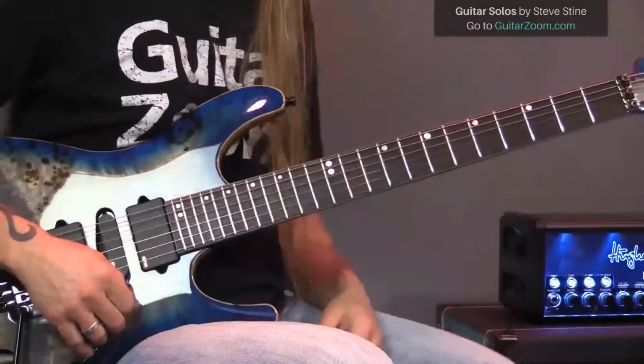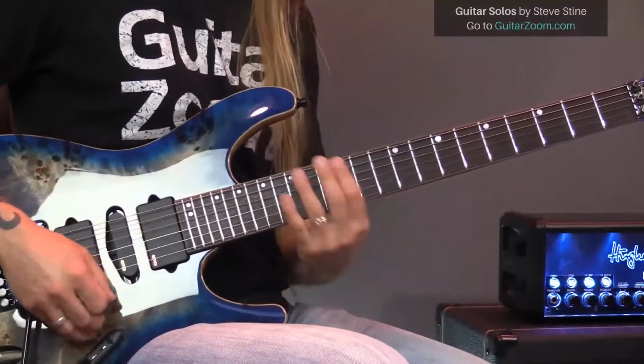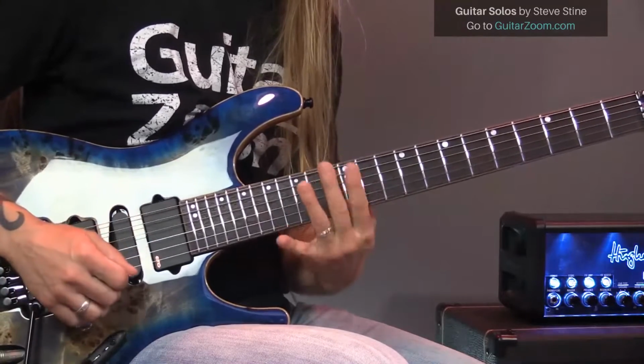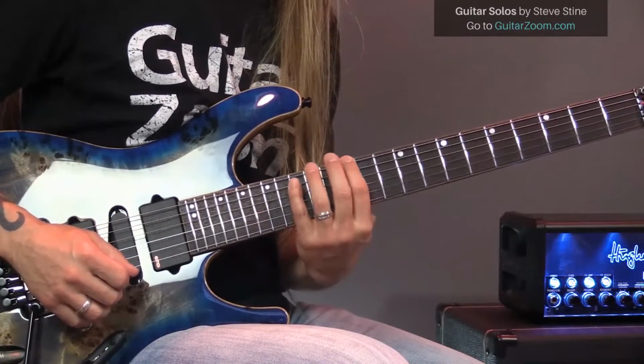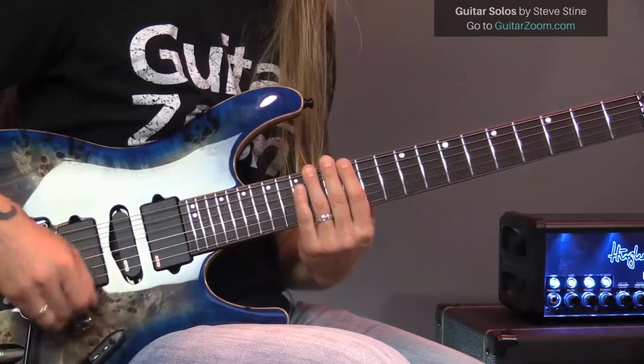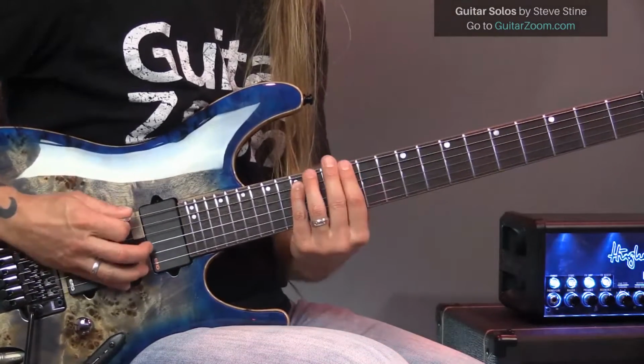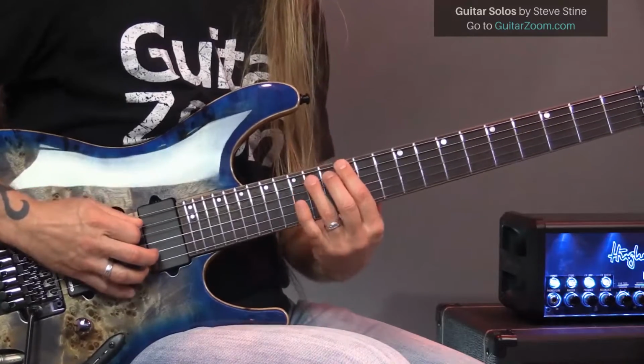to everything. Okay, so the next pattern, what we're going to do is we're going to come down here, and I'm going to play that. I'm going to play 0, 12, and then 15 and 14. So I'm playing 0, 12, and then what I'm going to do is go to 15 here, back to the 12, and then back to the 14.